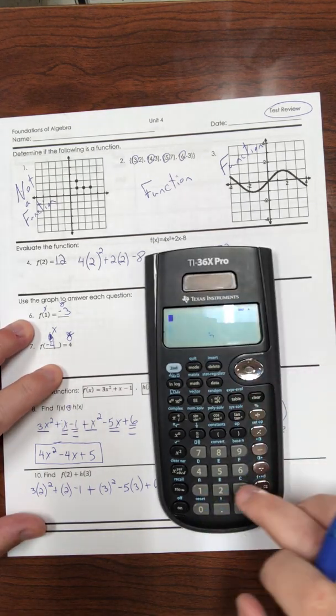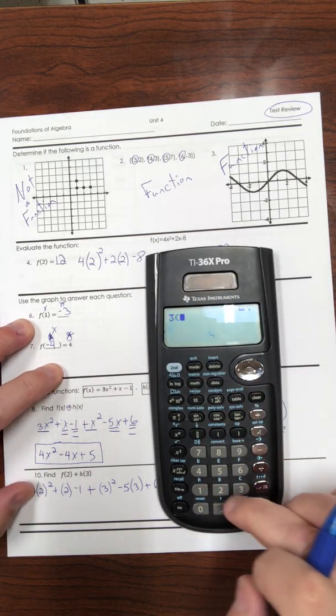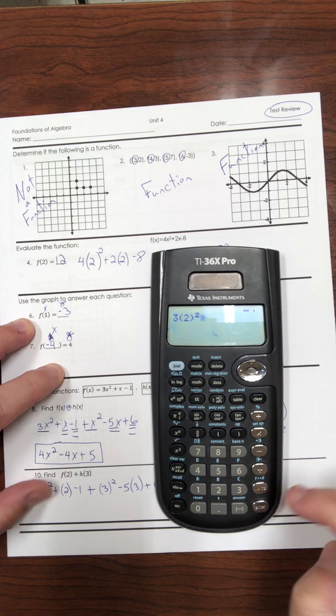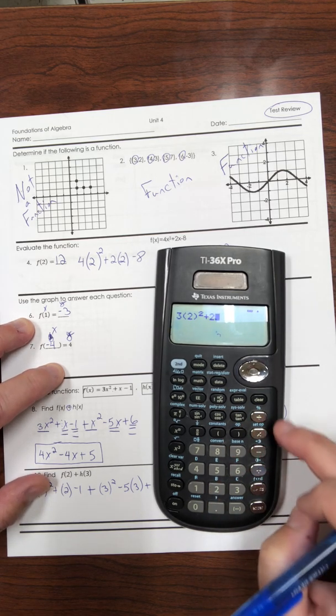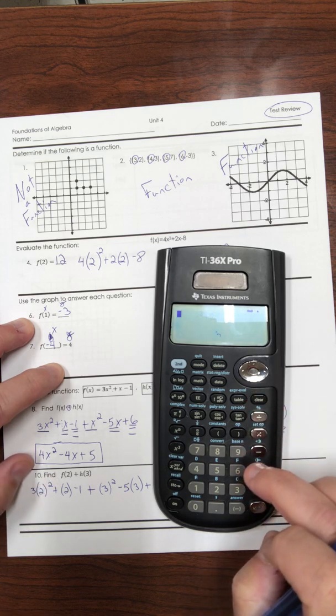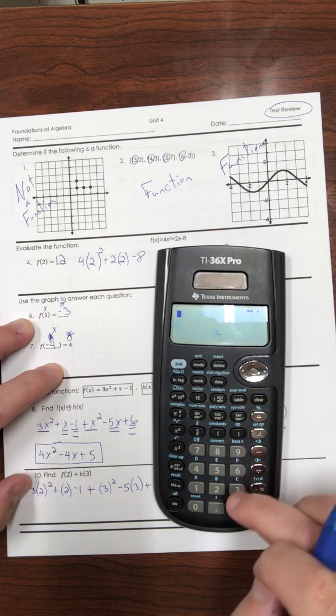So that's going to give me 3 parentheses 2 parentheses squared plus 2. Let me do that again.